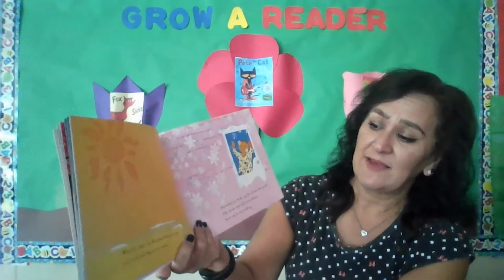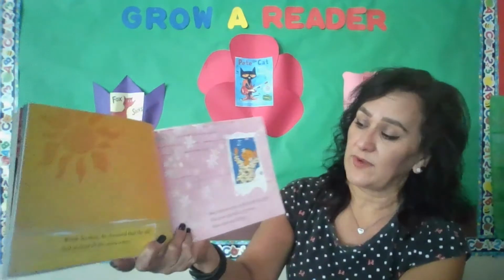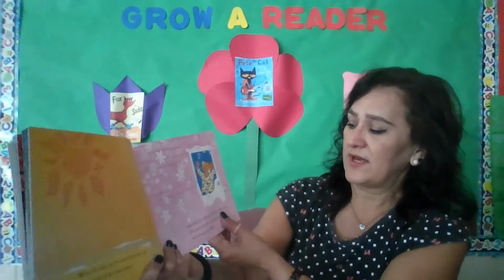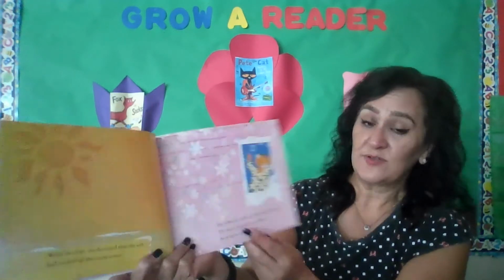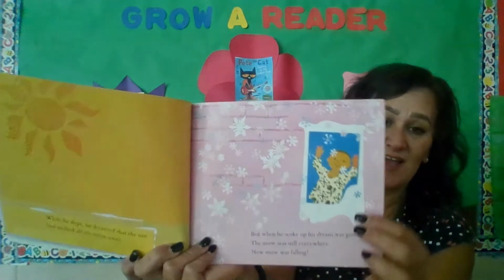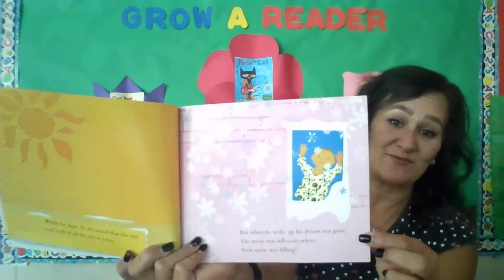While he slept, he dreamt that the sun had melted all the snow away. But when he woke up, his dream was gone. The snow was still everywhere. New snow was falling. And how do you think he felt about the new snow? He was excited and happy that it was still snowing.